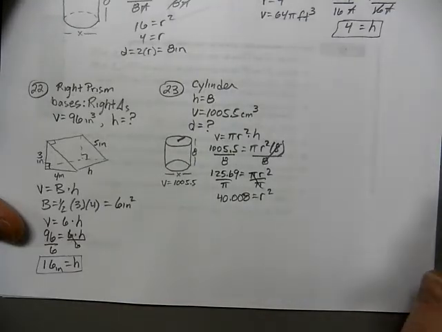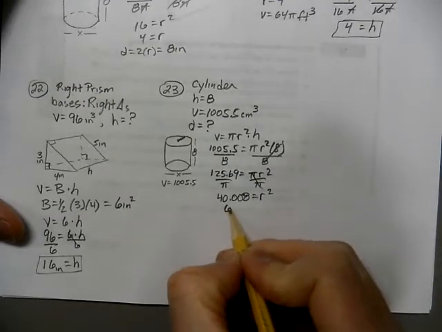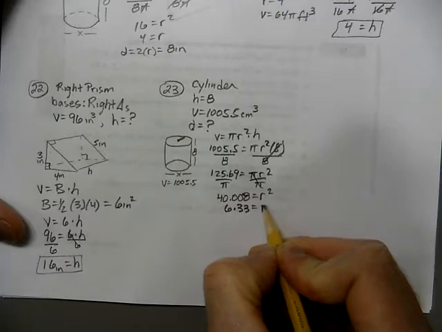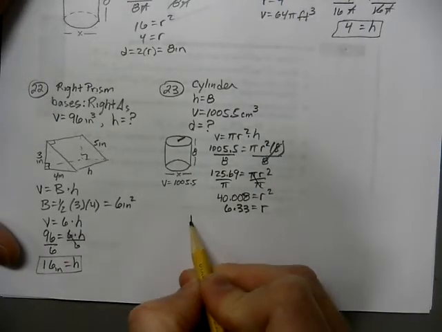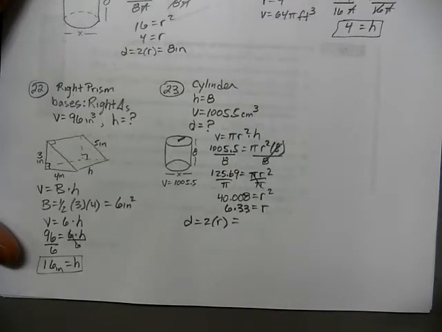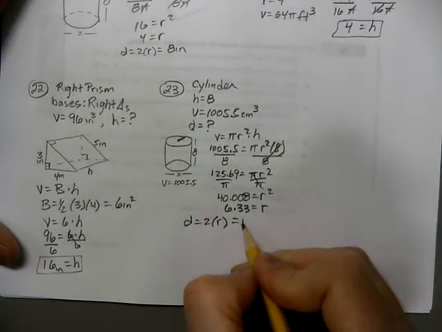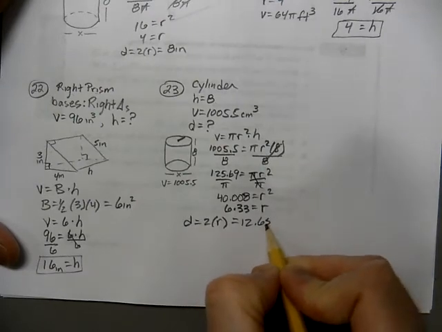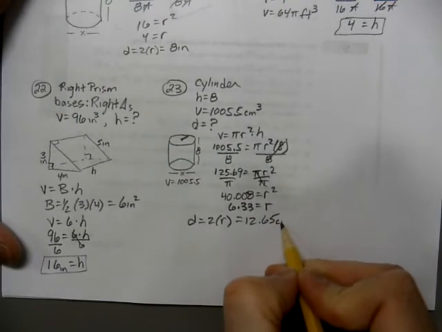When we take the square root of that amount, we get 6.33 for r. So the diameter equals 2 times r. So we times that by 2 to get 12.65. And these are centimeters.